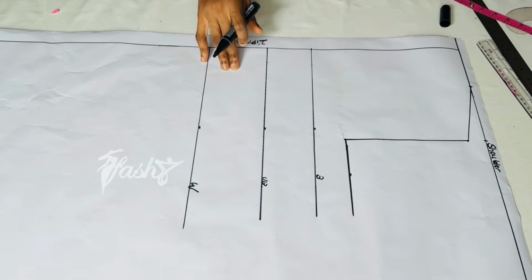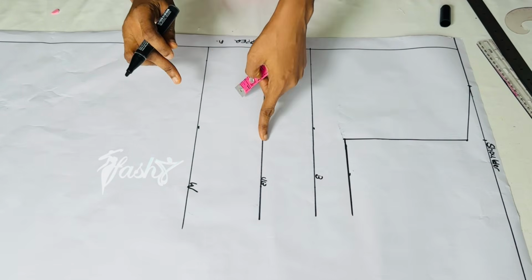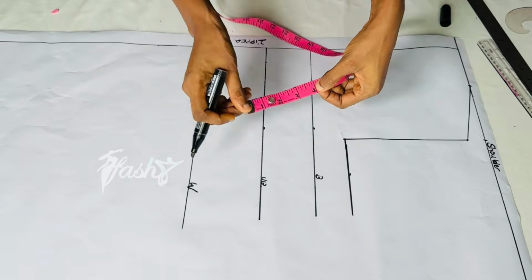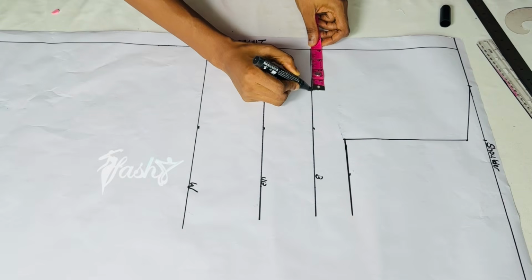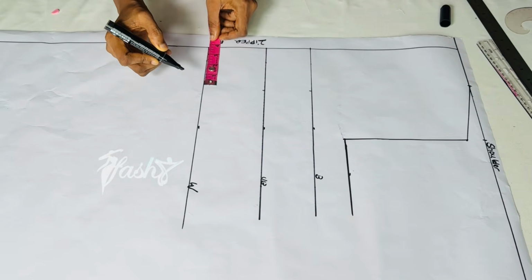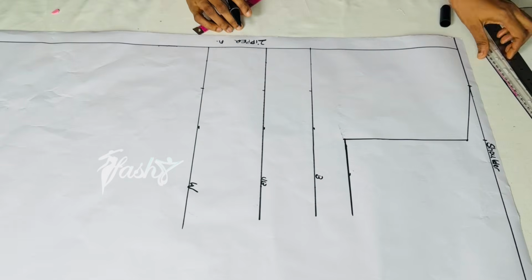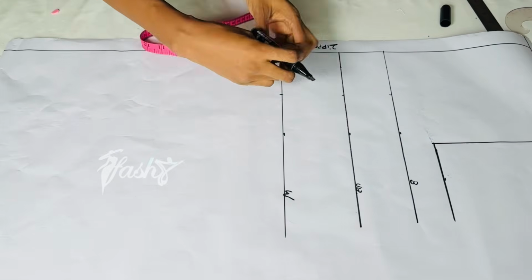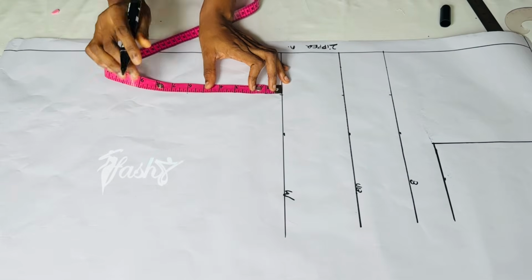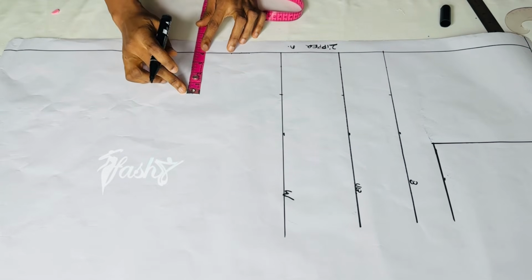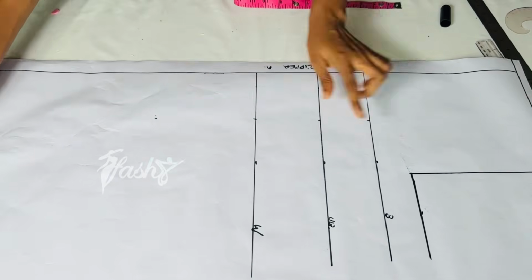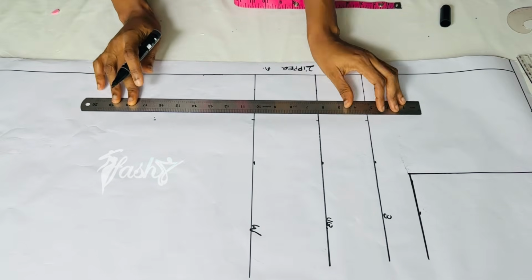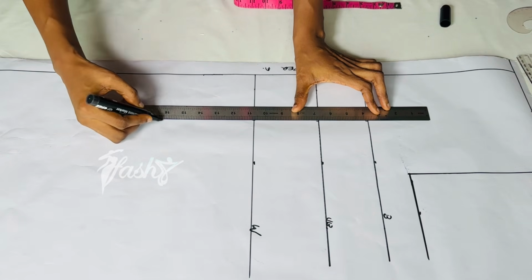Now that we're done taking the neck width measurements, we're going to come down to take the darts, our bust darts on these lines. My bust span measurement is 8 inches. So I'll divide 8 inches by 2 and I'll mark that on these lines, which is my bust line, my under bust and waistline. I'll also extend that dart with 6 inches for now, and I'll connect these darts with a straight ruler.